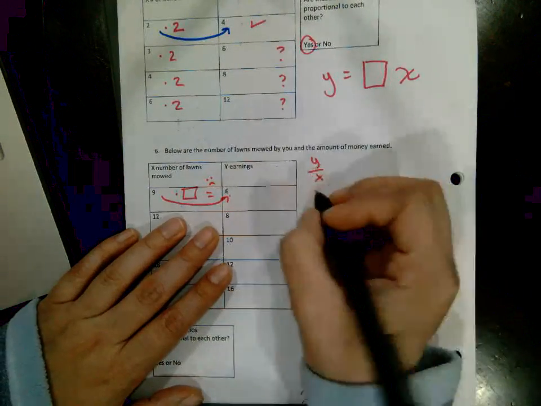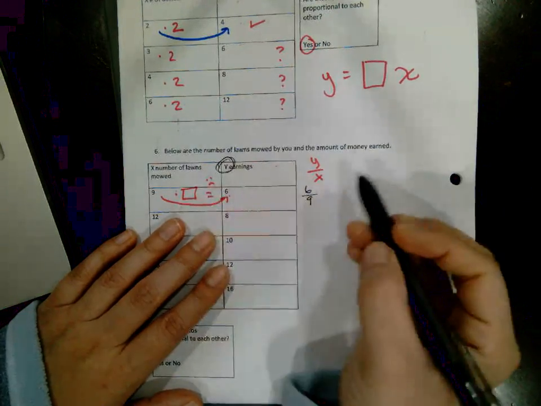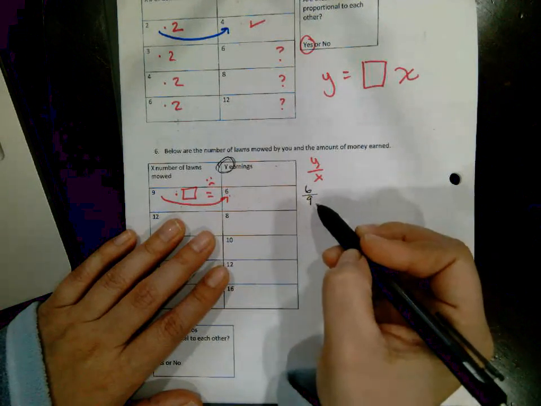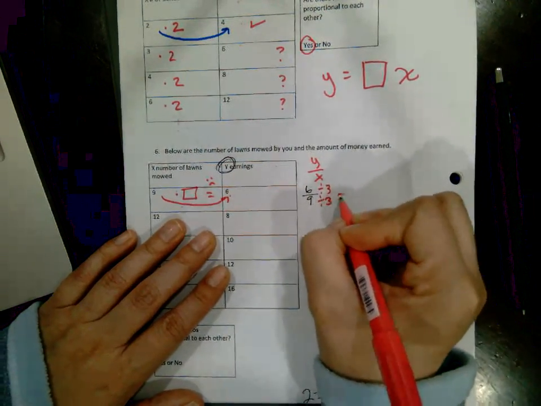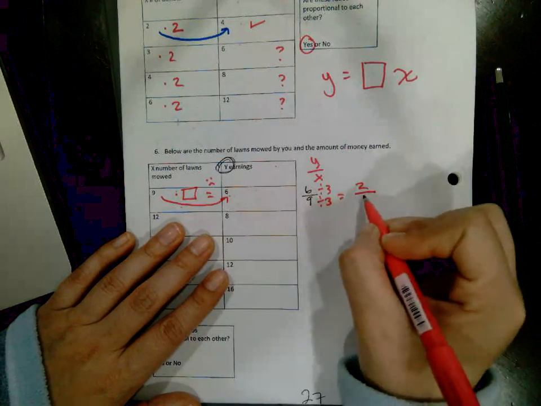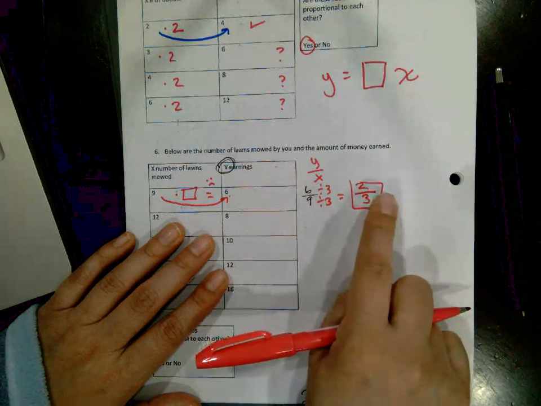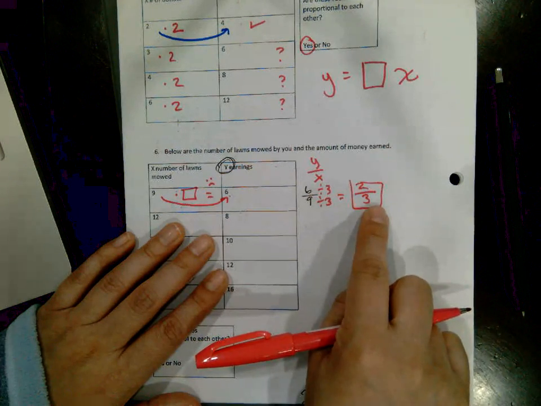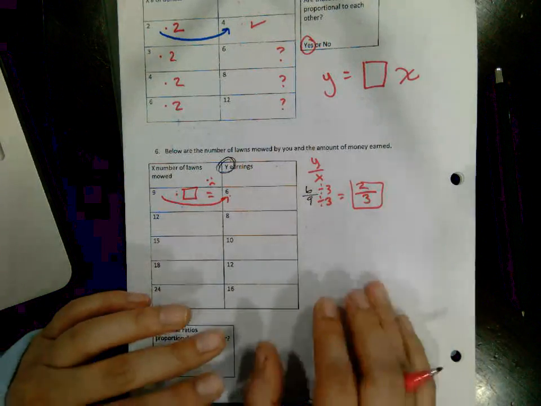So if I take 6 over 9, it has to be 6 because that's your y. Y is always on top. X is always on the bottom. We're going to simplify by dividing by 3. So 6 divided by 3 is 2. 9 divided by 3 is 3. So I need all of these to equal 2 over 3. If we have it equal to 2 over 3 when we simplify it, then we have a proportional relationship and we can write a unit rate.